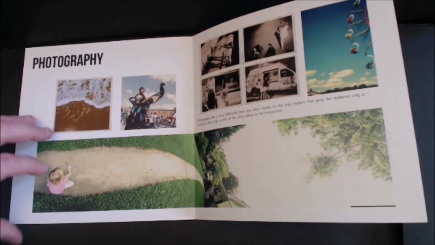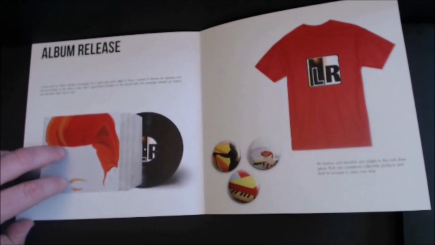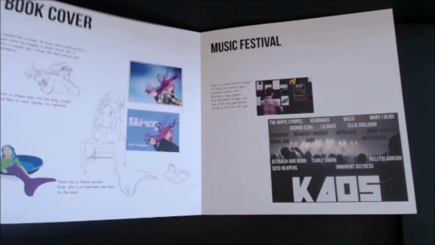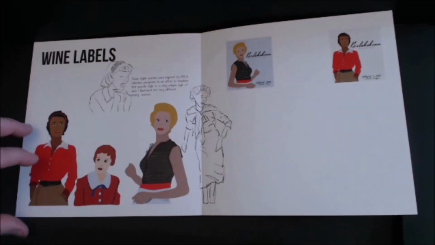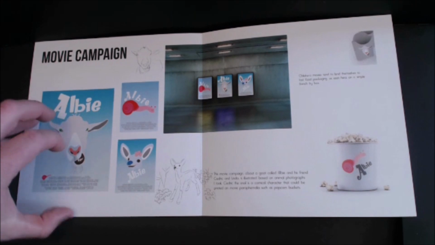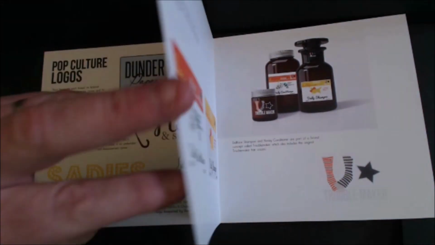You know that photography cannot count as a piece, but it might be a nice number 9. Album release, number 1. Book cover music festival, number 2. Did you remember her name yet? Wine labels, number 3. Movie campaign, number 4. Hair care products, number 5.